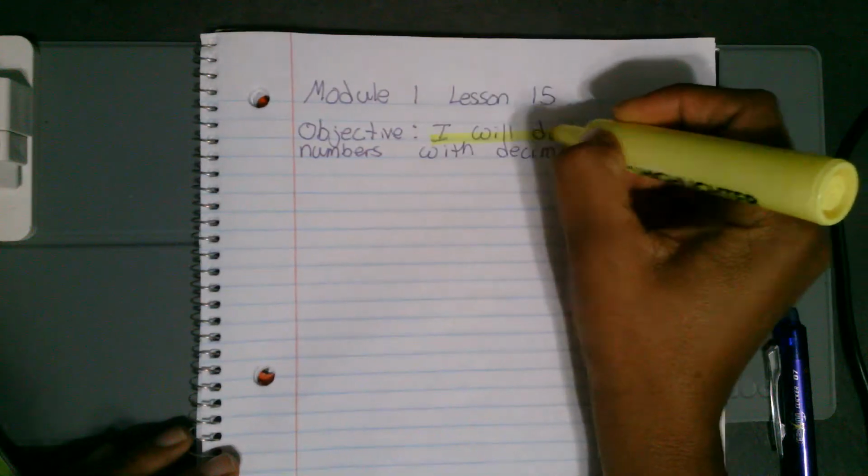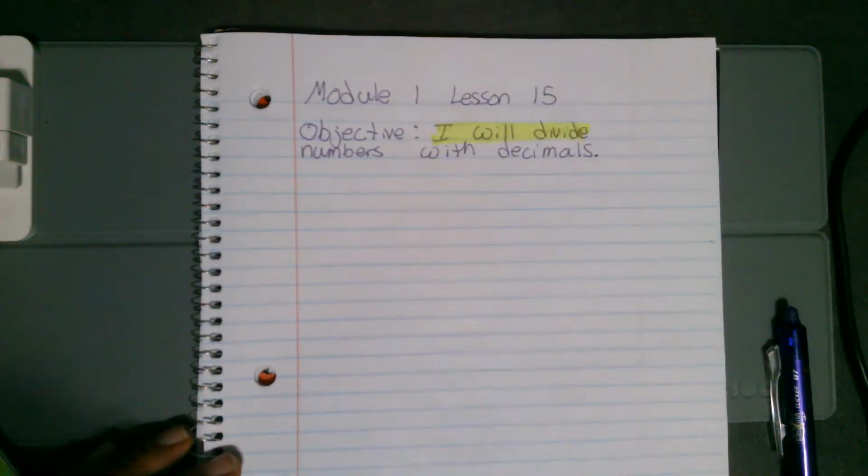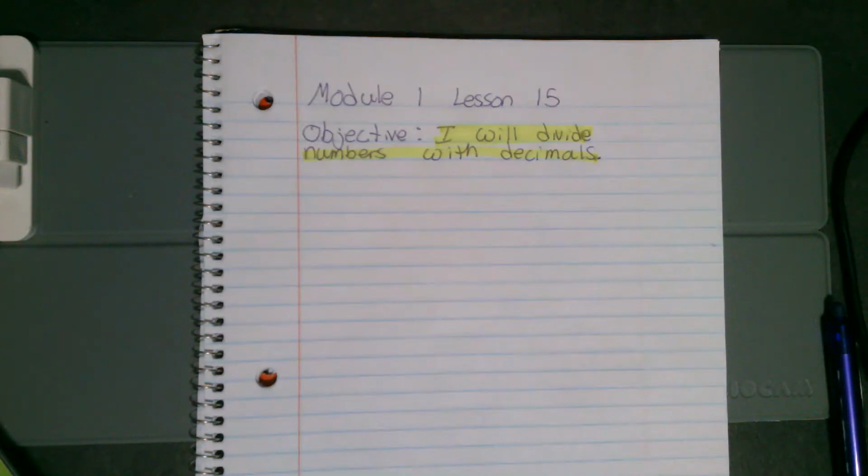Okay, today guys, we're going to work on dividing decimals still. We're on lesson 15, so we're still working on dividing numbers with decimals. Today, some of our answers will have a zero in our ones place. And so it's a little bit different, but we're going to keep expanding on our knowledge of dividing with decimals and keep practicing. Okay, so let's get started again.